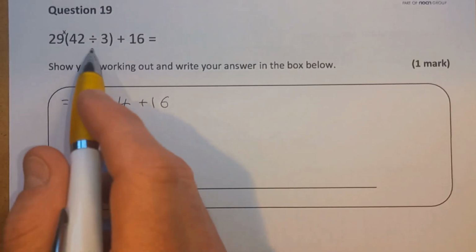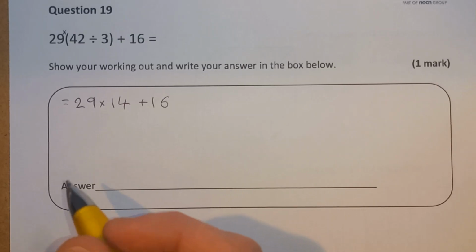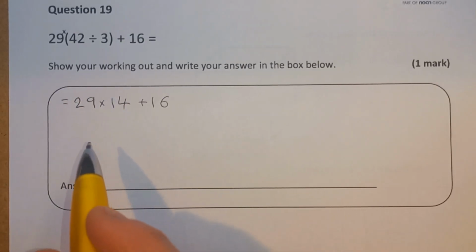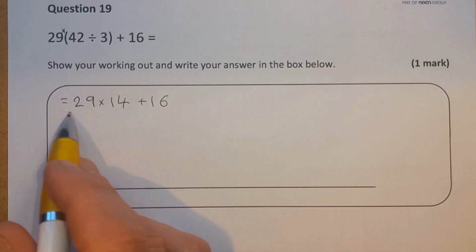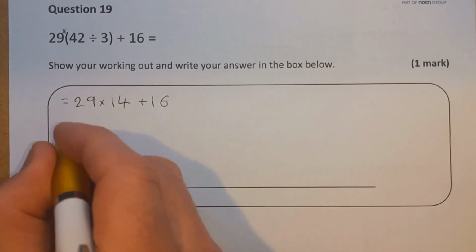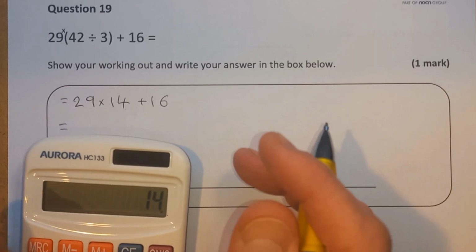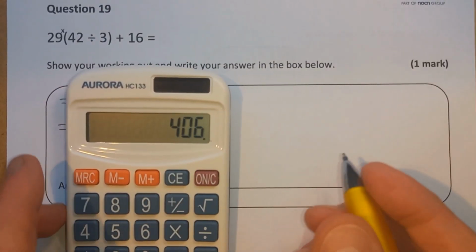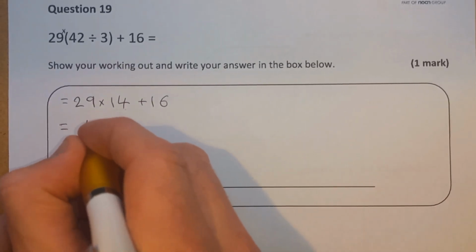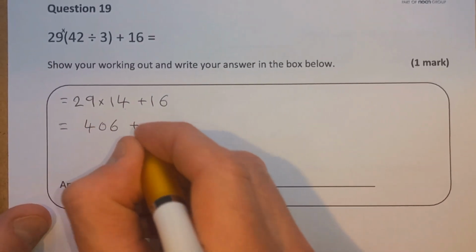D for division, we've done our division. M for multiplication, yep, we've got multiplication, so we're going to do this before the addition. So 29 times 14, or you can do it 14 times 29. So we've got 406, and we've still got the plus 16.